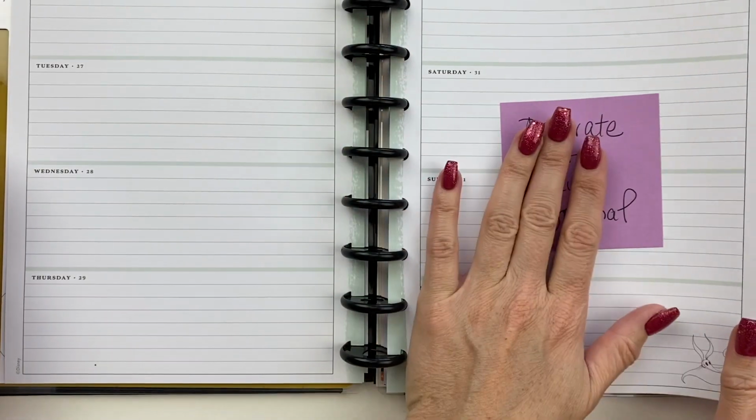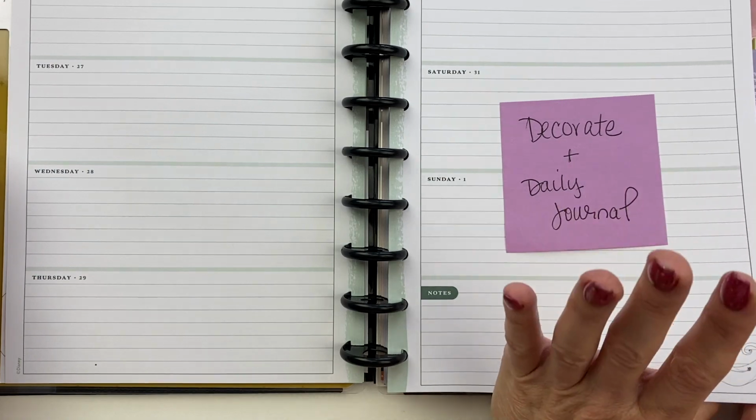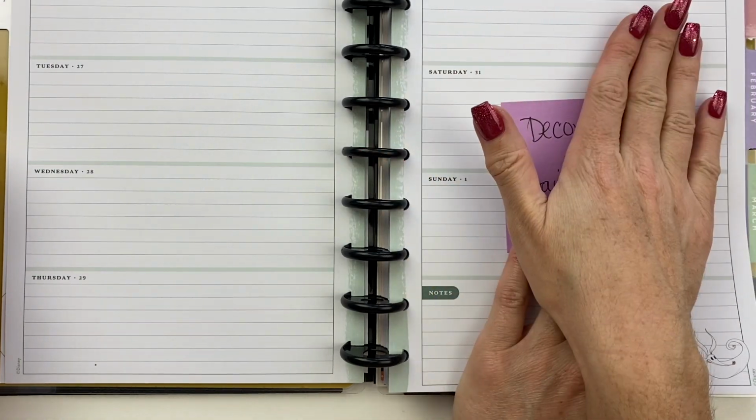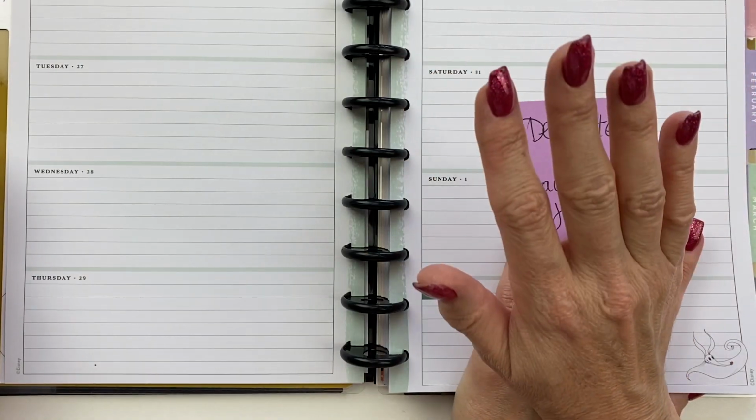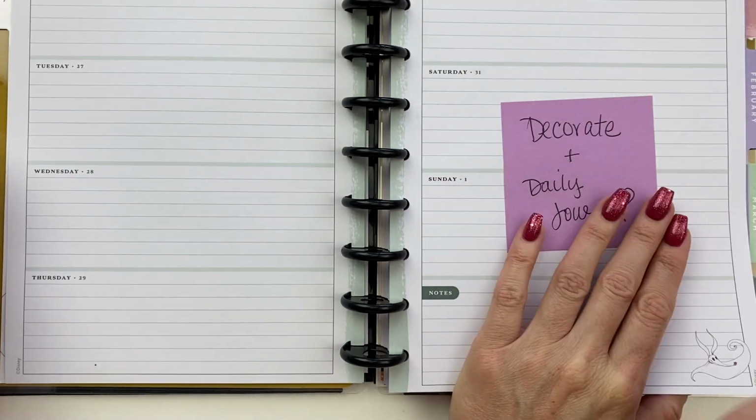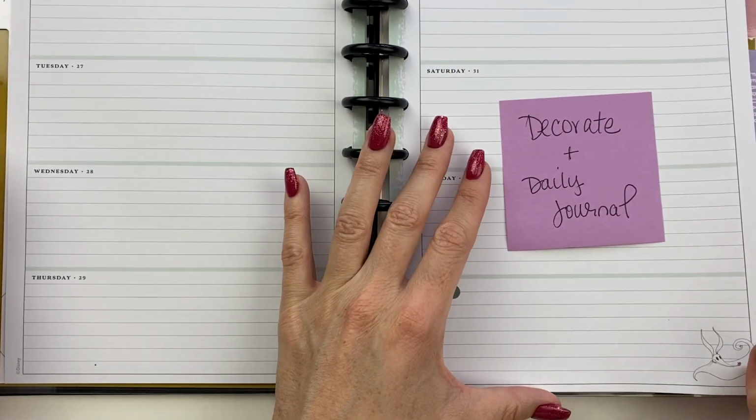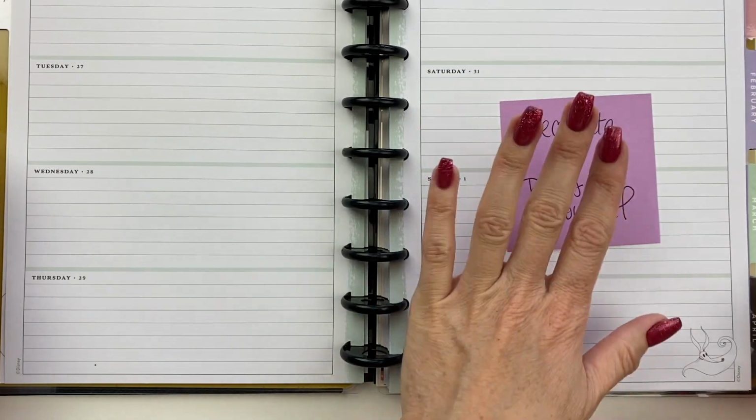But just journaling in general has been one of the best things. Even if it's just gratitude, it's amazing. It will be worth it for the practice of journaling. I promise. I love it. It's one of my favorite things. So that's how I'm going to be using this planner.